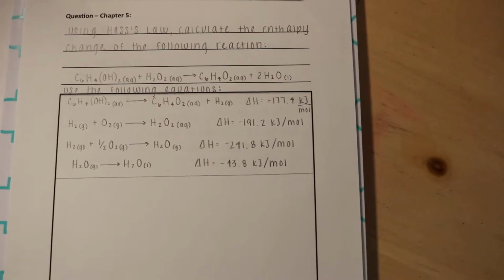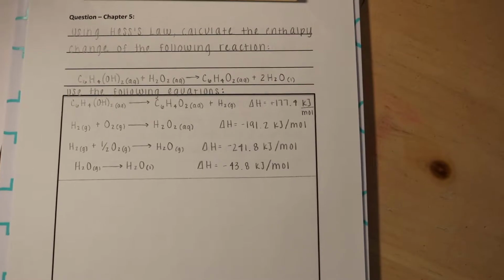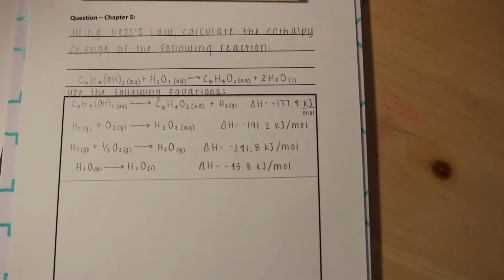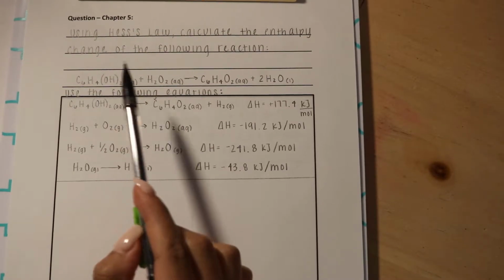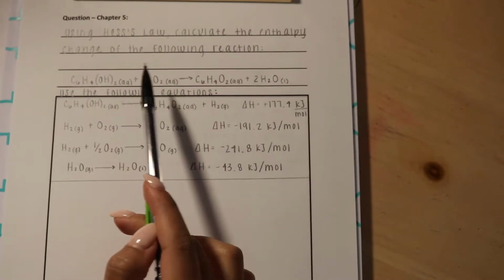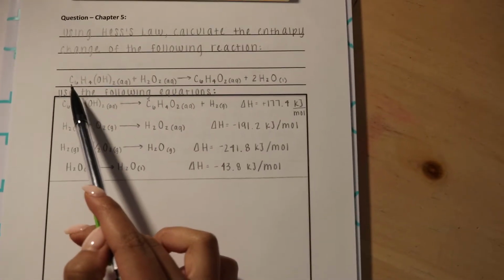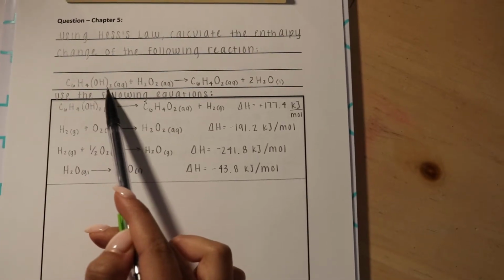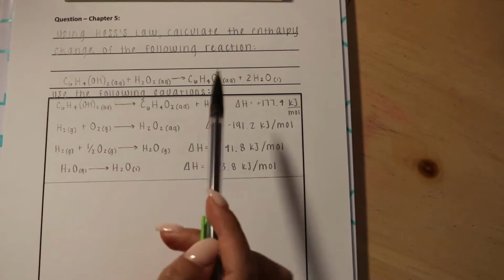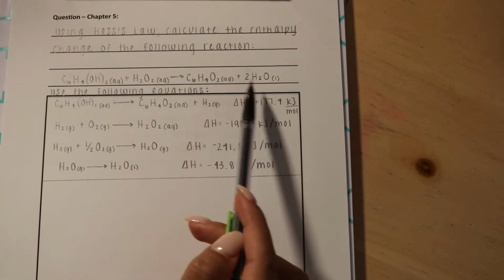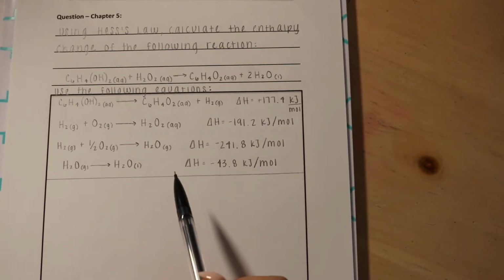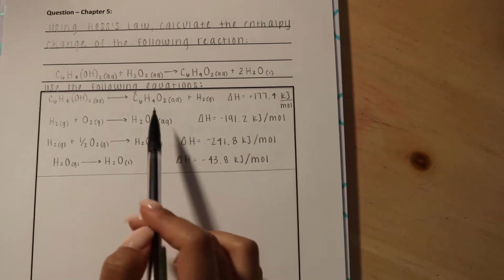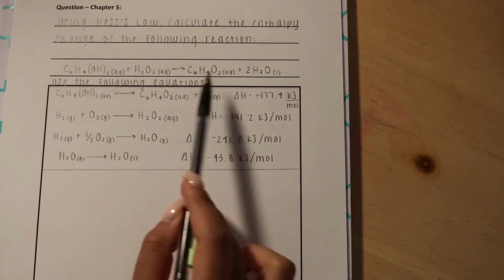I decided to do a question about Hess's law and calculating the enthalpy change for Chapter 5, Question 1. So it's asking, using Hess's law, calculate the enthalpy change of the following reaction, and it gives us C6H4(OH)2 plus H2O2 going to C6H4O2 plus 2H2O. And then they give us the following equations, and we're going to have to try and make these equations look like this one.